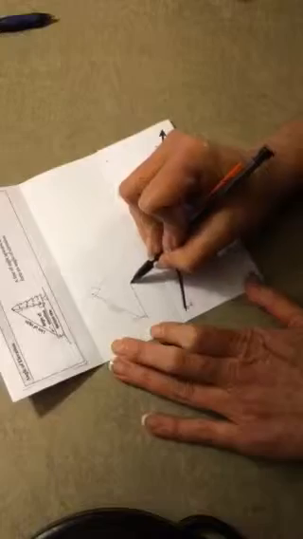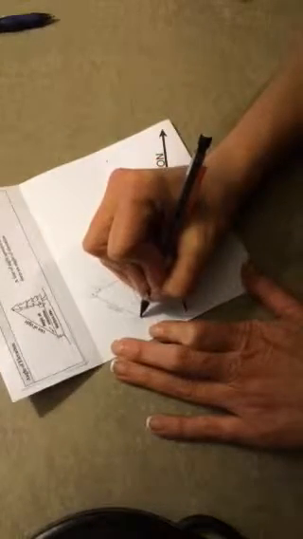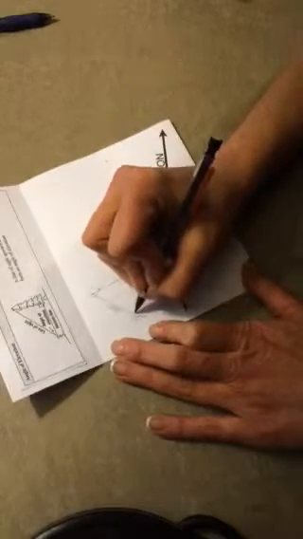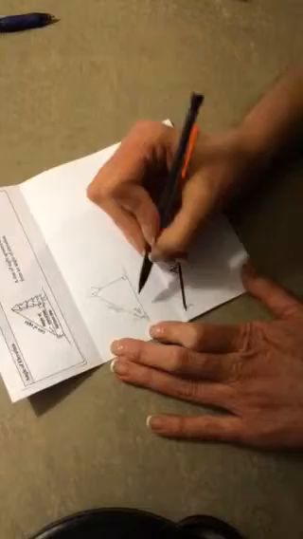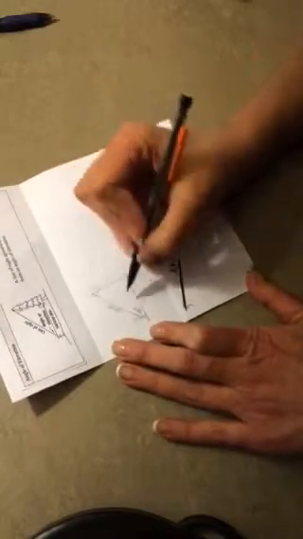So here's my line of horizon, and if I drop that altitude down from my kite, it makes a right triangle. Now I know that I position my arm so that I have a 45-degree angle so that I can measure this out easily.